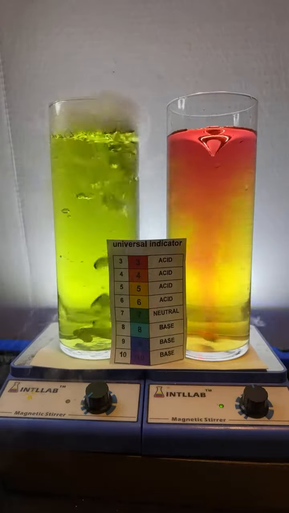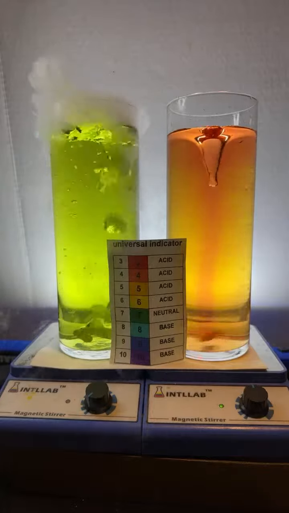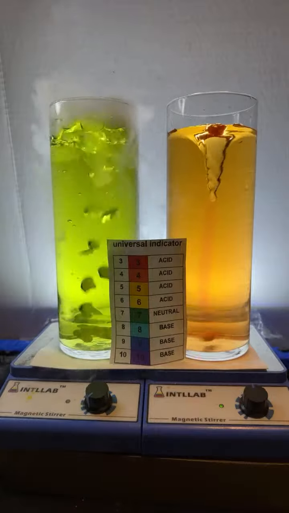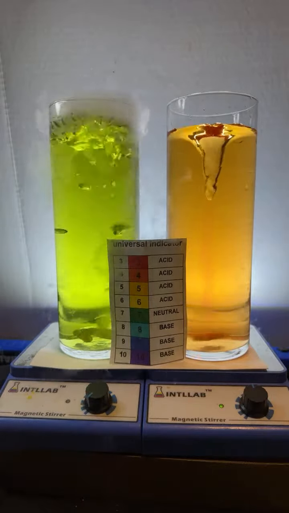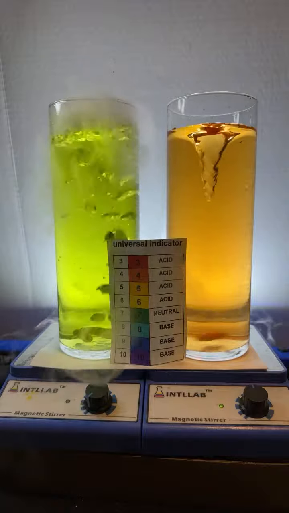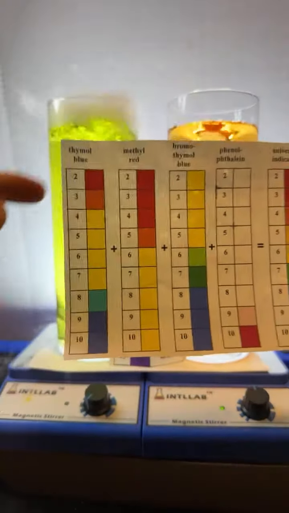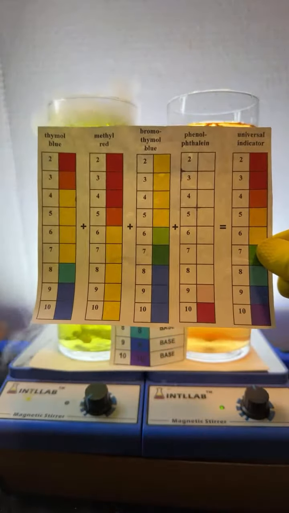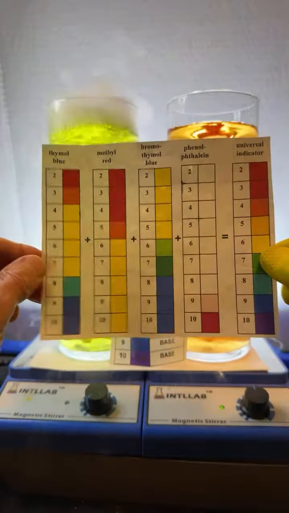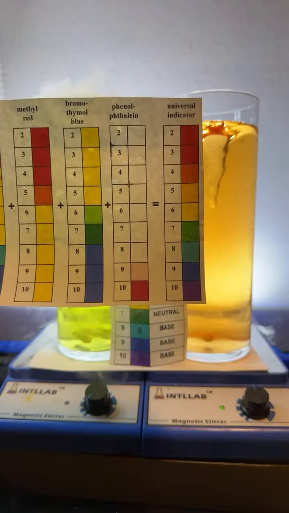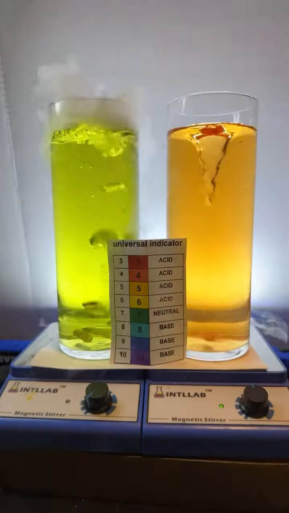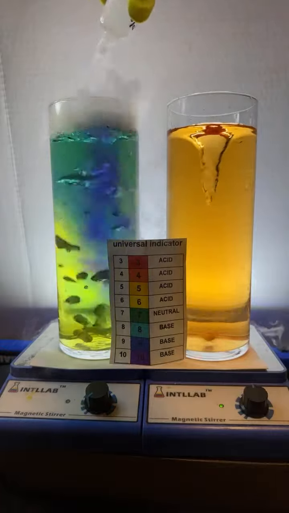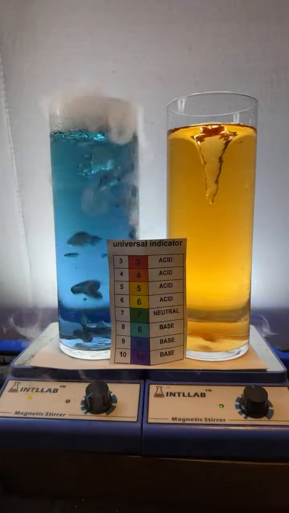What is universal indicator? It is a mixture of 4 chemicals. Those chemicals are thymol blue, bromothymol blue, methyl red, and phenolphthalein. Here, this is what it's made of. Each different indicator dye shows different colors at different pH values. And when you add all 4 of them up, you get the colors of the rainbow at the different pH values. That's the basic idea of how universal indicator works. Let's add a little bit more base over here on the left and let that carbon dioxide neutralize it again.